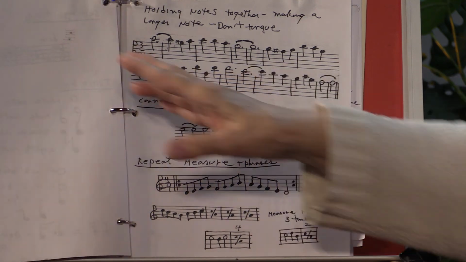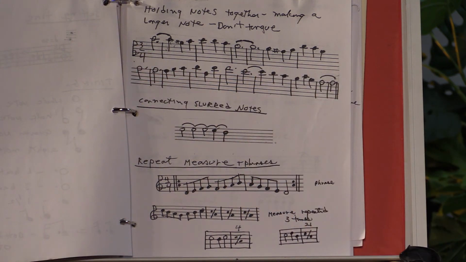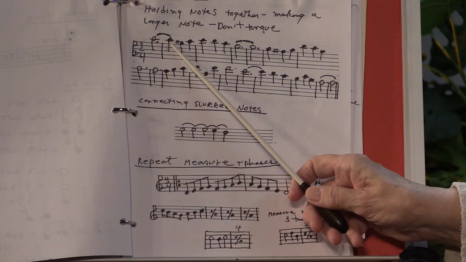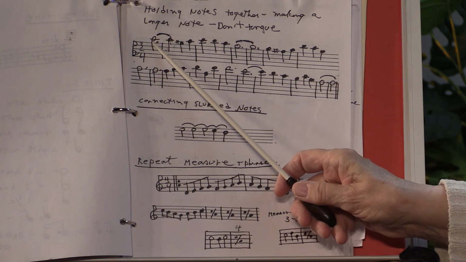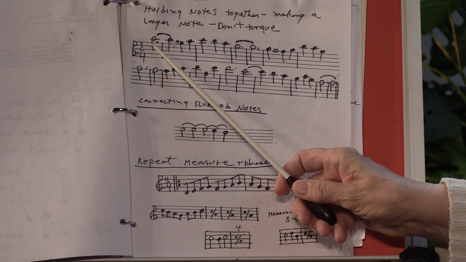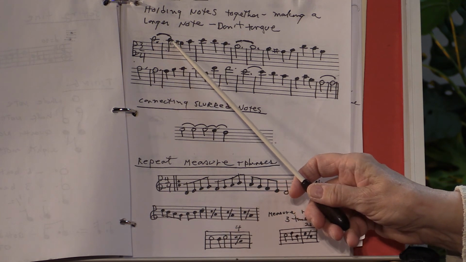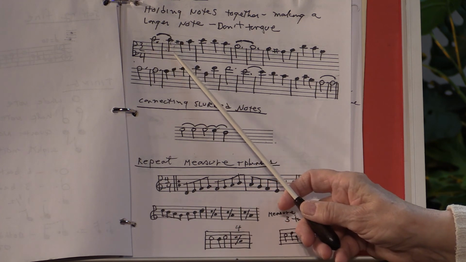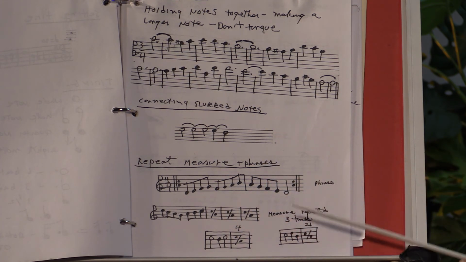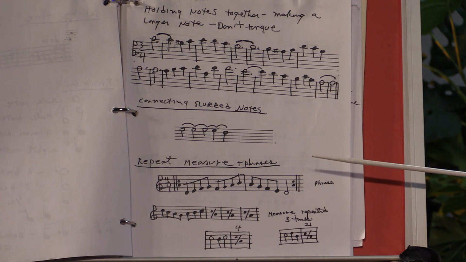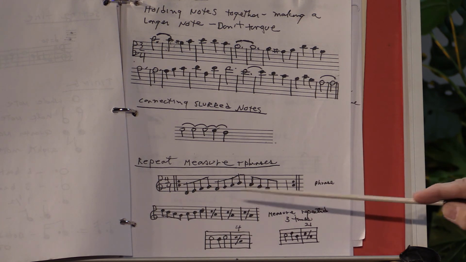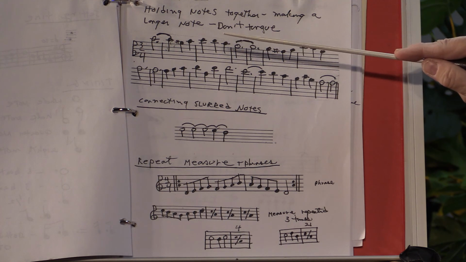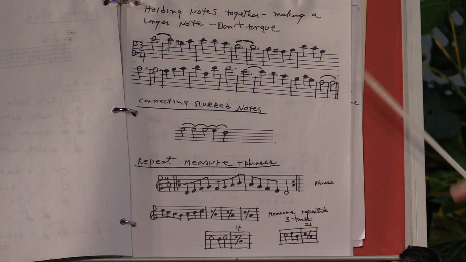Now, slurred notes and notes that are held. This is a hold. It goes specifically from one note to the next. So you play that note and you don't stop playing. You add that note without tonguing it, so it makes it a longer note. That's the hold. For a slur, you can take several notes, but they're not the same notes, and put a little curve on them, and you just don't tongue the other notes.